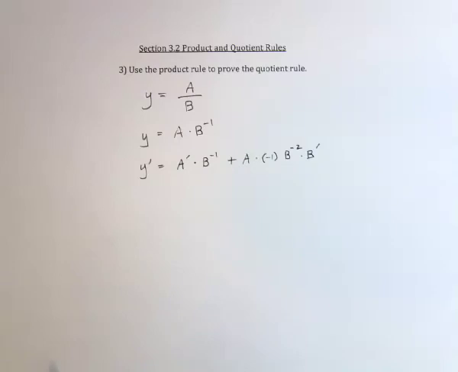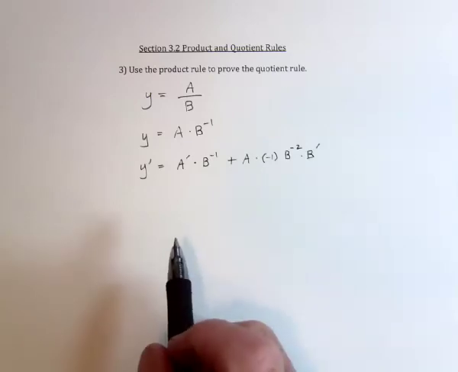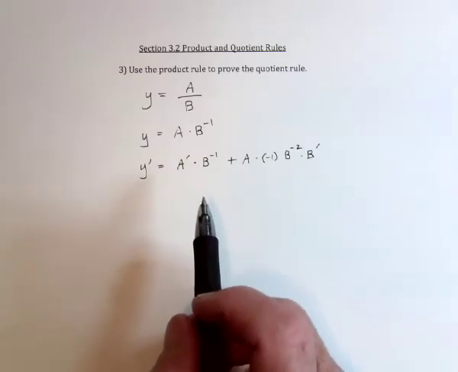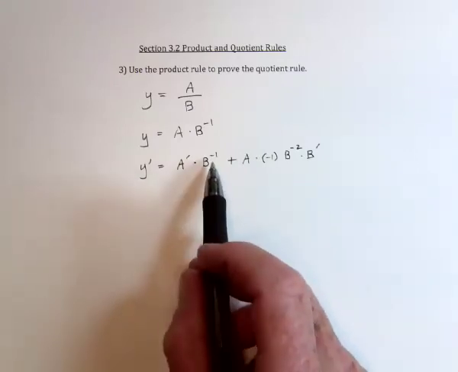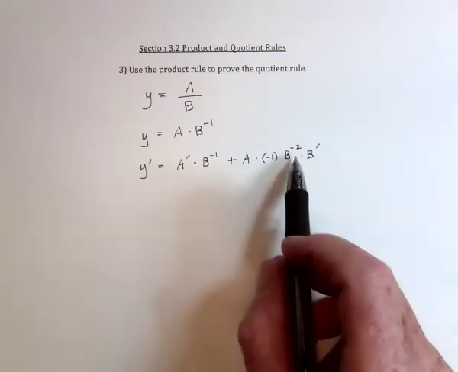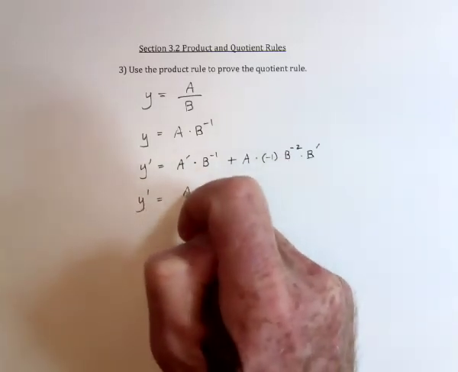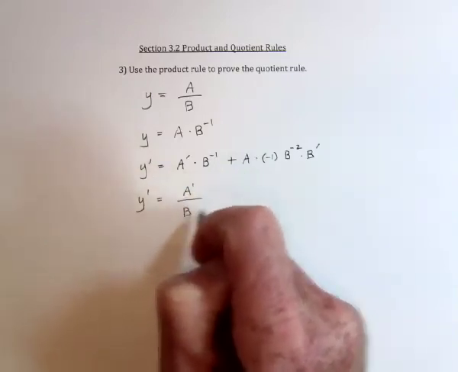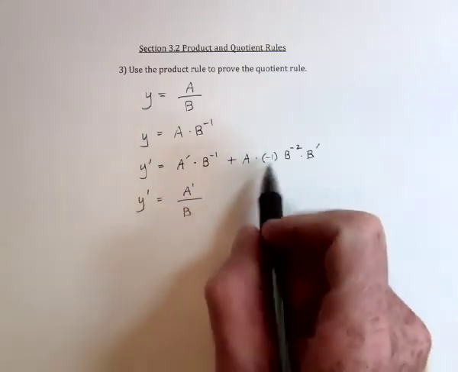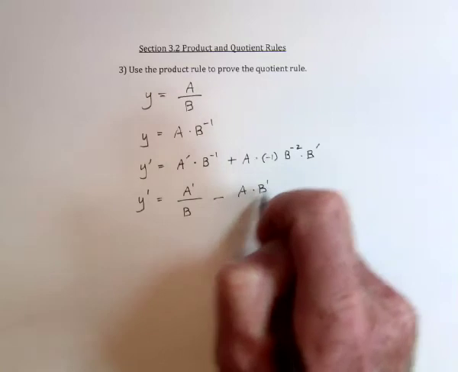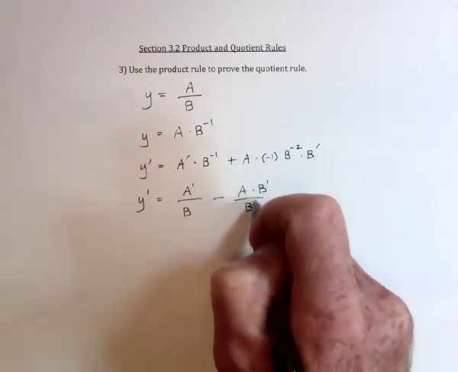What I just did is the chain rule, which we're going to cover in a couple of sections. If you hadn't seen that before, don't worry. You're going to see it in a couple of sections from now. Alright, the next thing to do is use some algebra to clean this up. So don't leave any negative exponents. Like this needs to be changed to 1 over b, and this needs to be changed to 1 over b squared. So we've got the derivative of a over b, and then minus a times b prime over b squared.